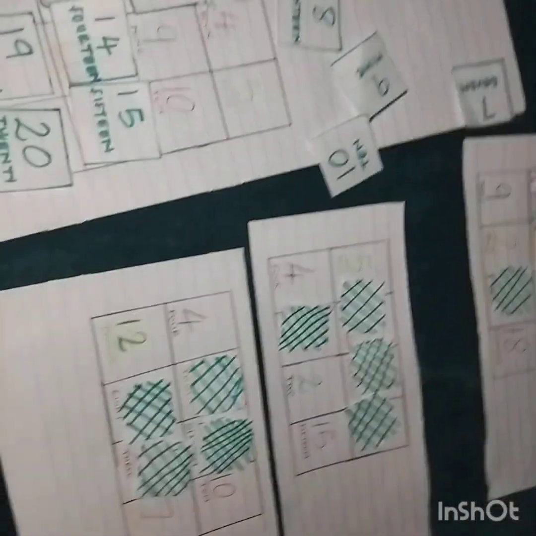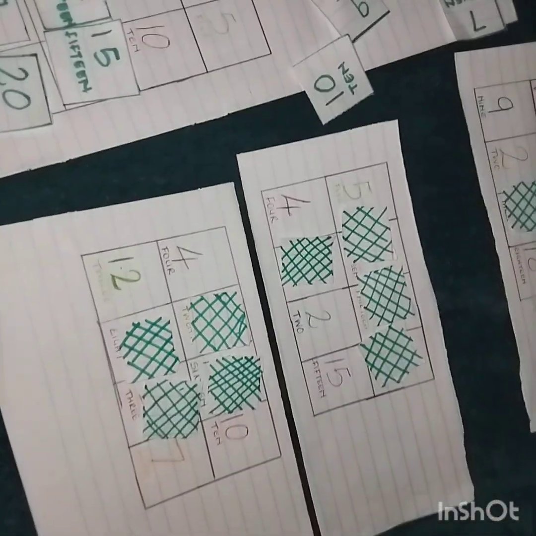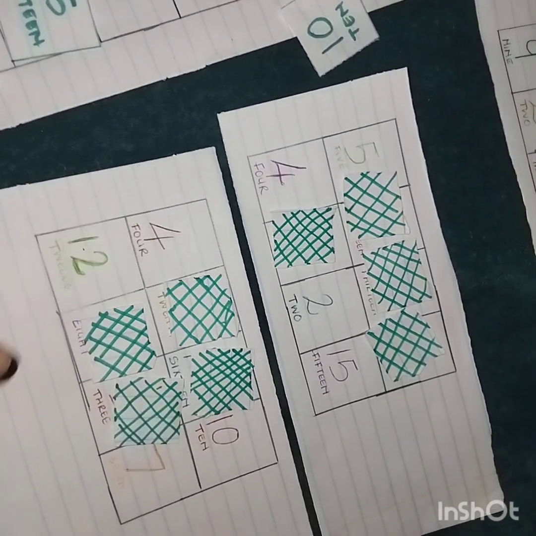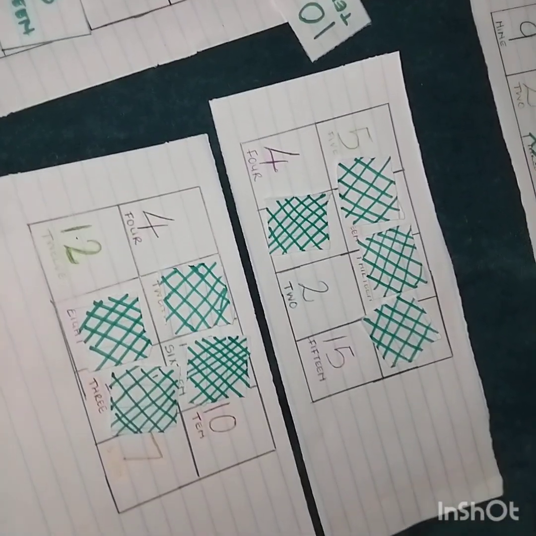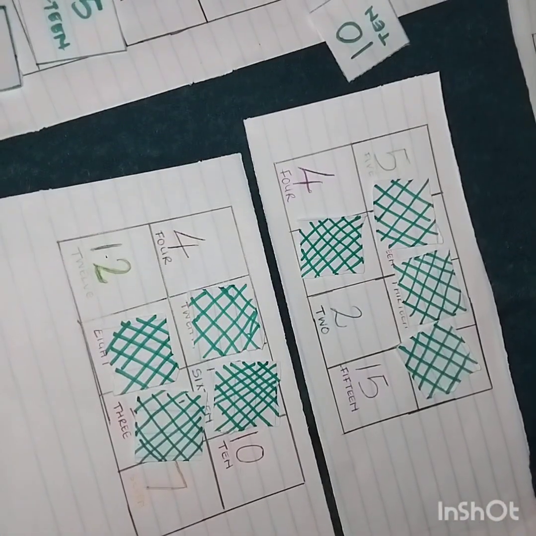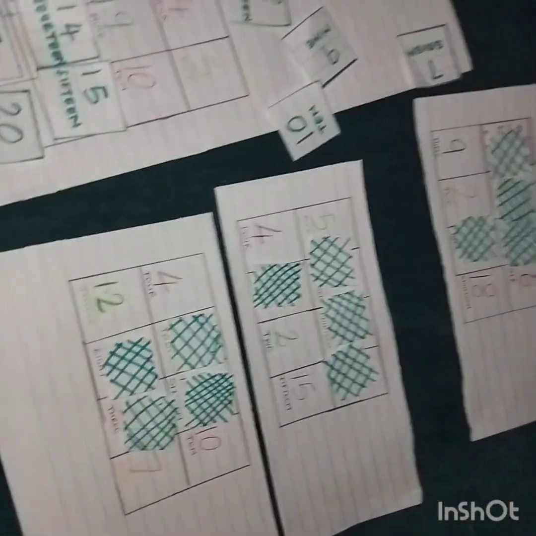For instance, this learner has the number 20. So, because the learner has 4 numbers that are covered in the same place, the learner will have to scream out, Bingo!